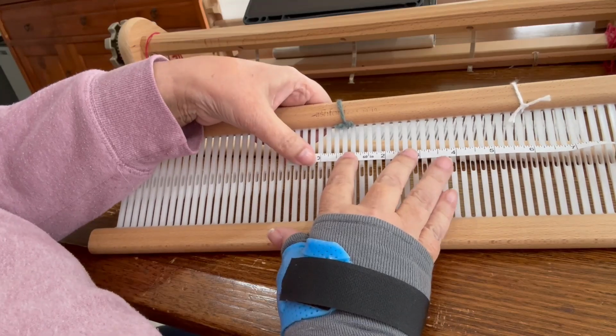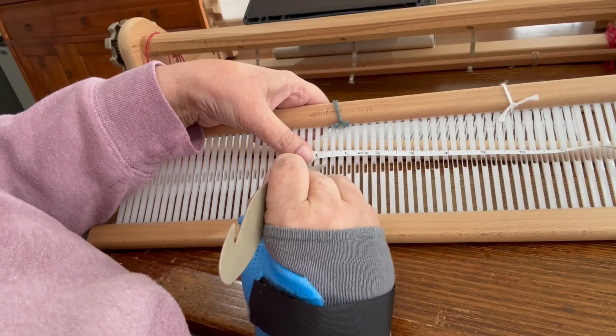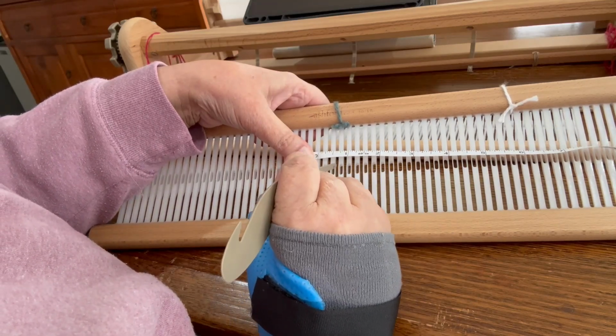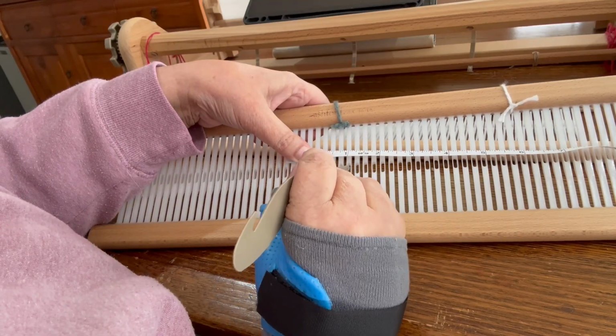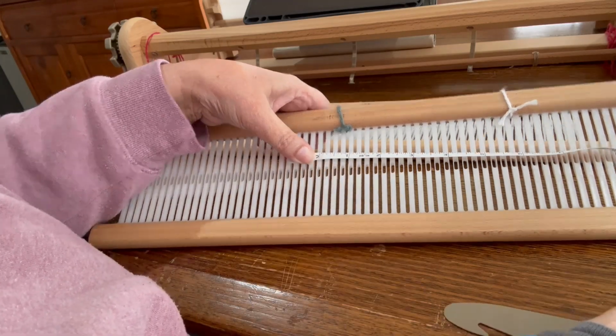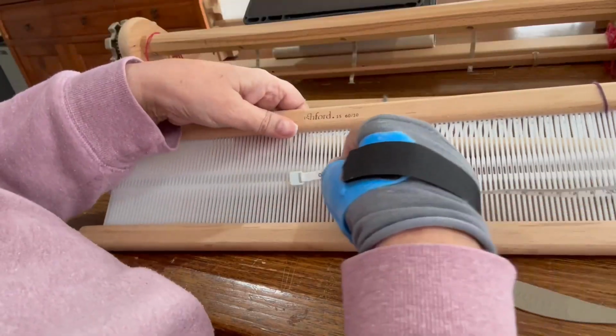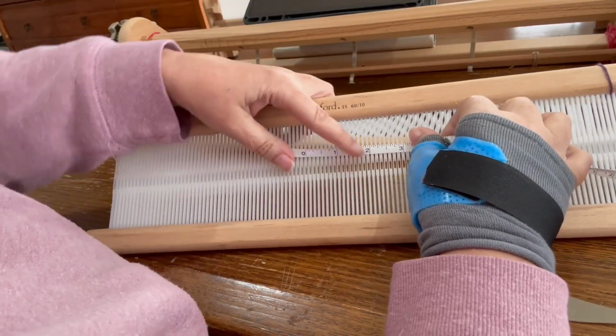For metric, that would be 30 ends per 10 centimeters or 30 warp threads per centimeters, adding in the slots and the holes. For a 15 dent reed, this would mean that there are 15 ends or 15 warp threads across an inch, or in metric, that would be 60 ends per 10 centimeters.